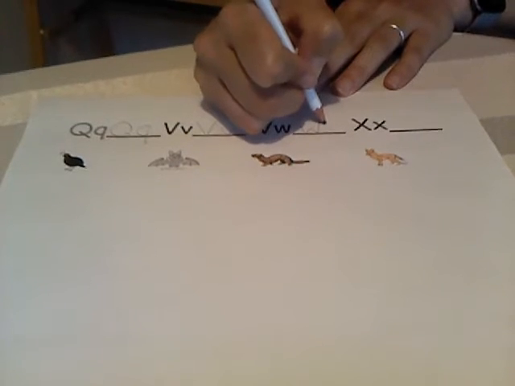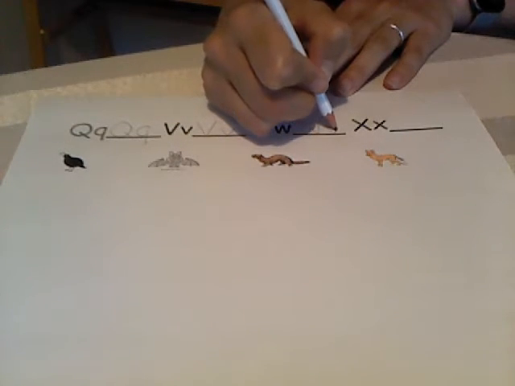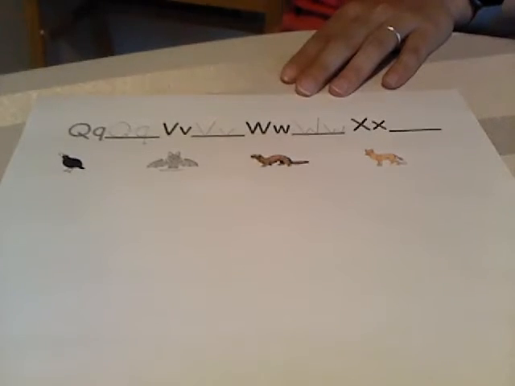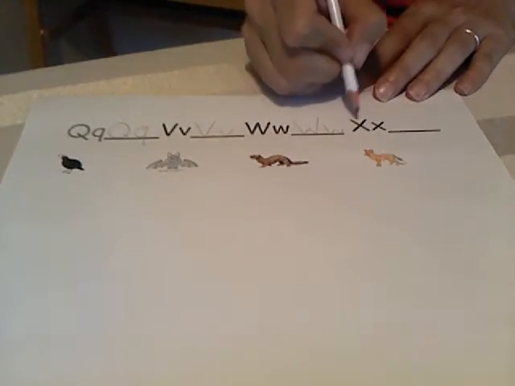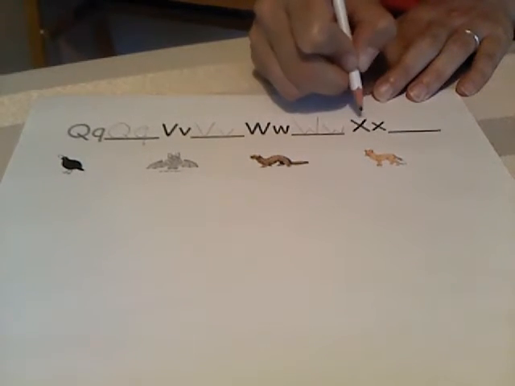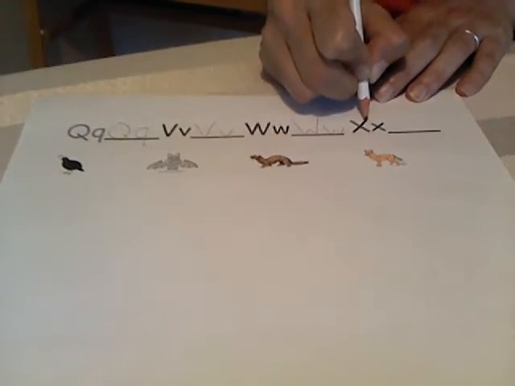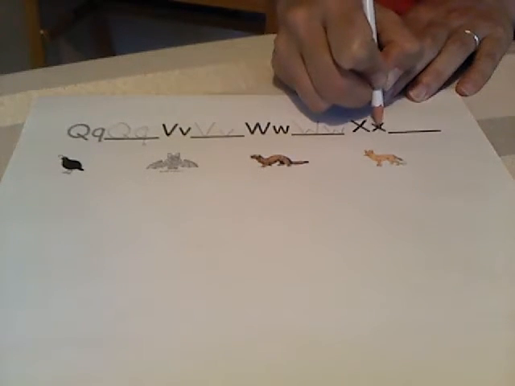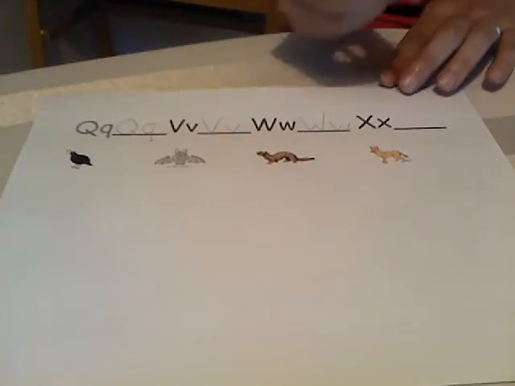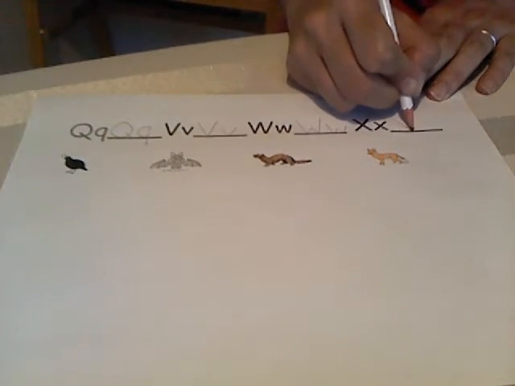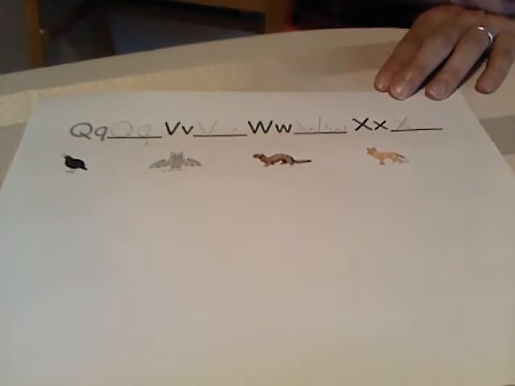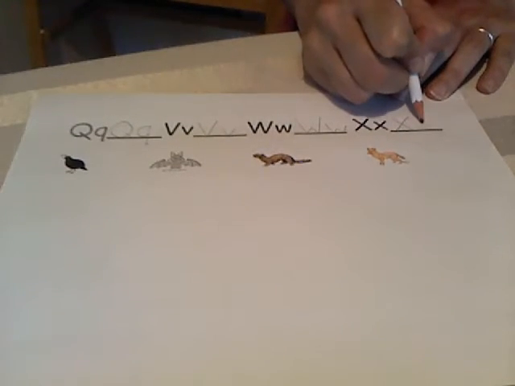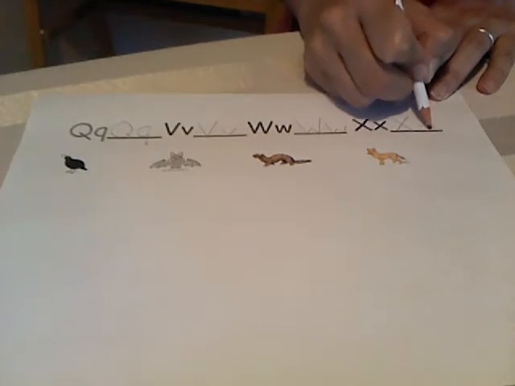Okay, let's try this one. We did it. Alright, so I did W, a big one and a little one. Now let's try the X. Always start your letters on top, right? Unless it's an E or a D. Those are two letters that we start in the middle. Okay, so here we go. Sideways line. Now cross the other way, and there's my X. And here we go. Again, little one. Little X.